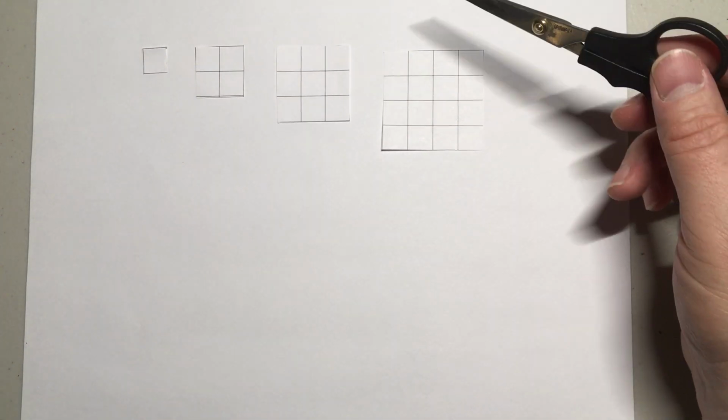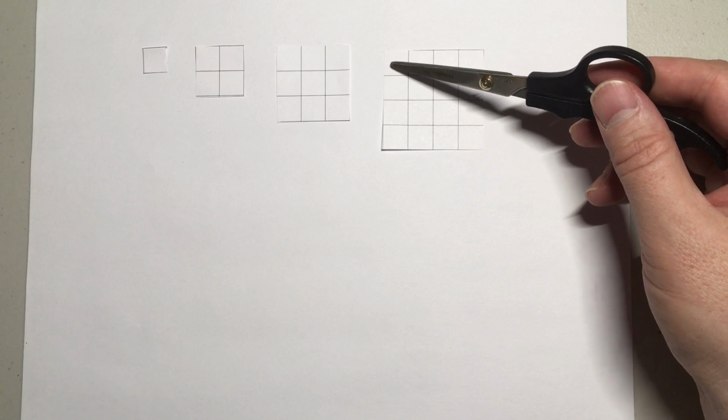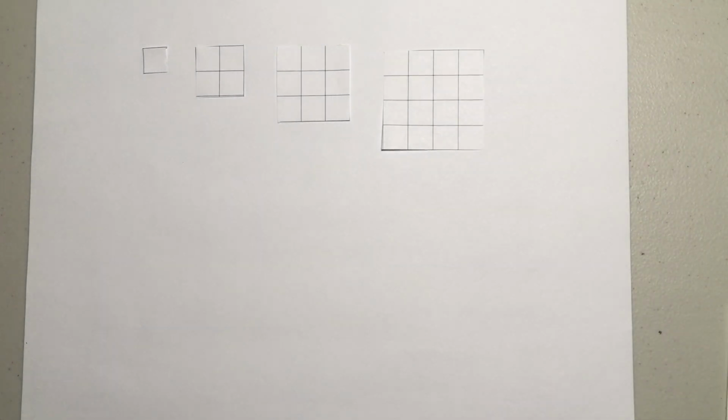Take a look at this one. See, this is a 4 by 4 array. Ask your kid, can you guess how many are in that 4 by 4 array?